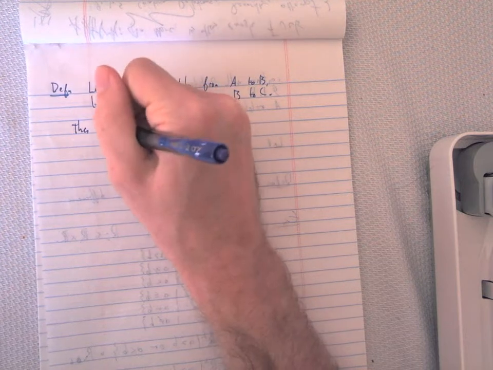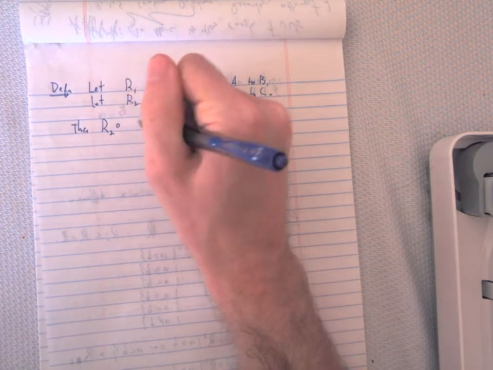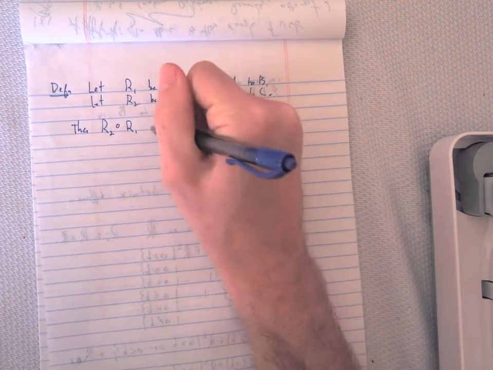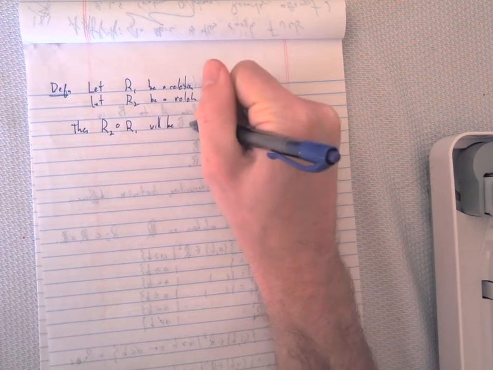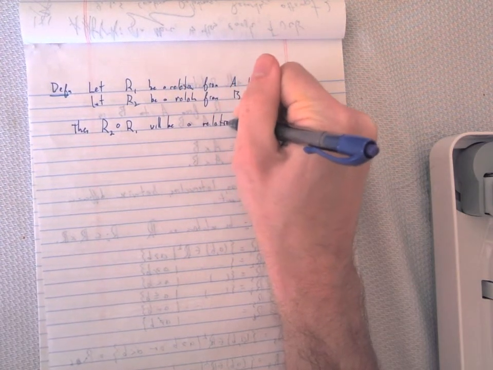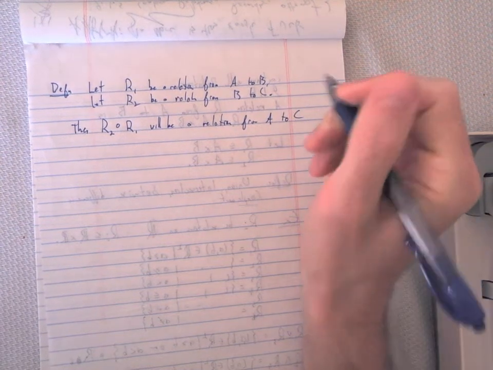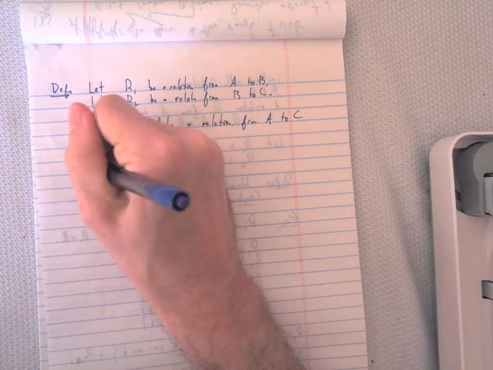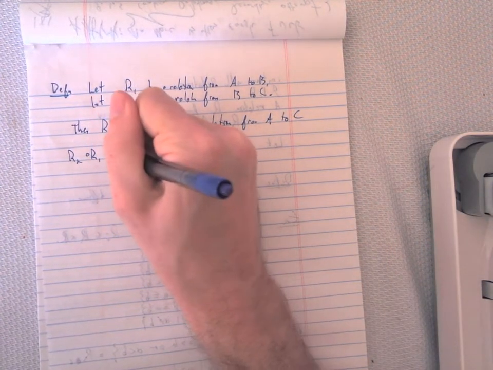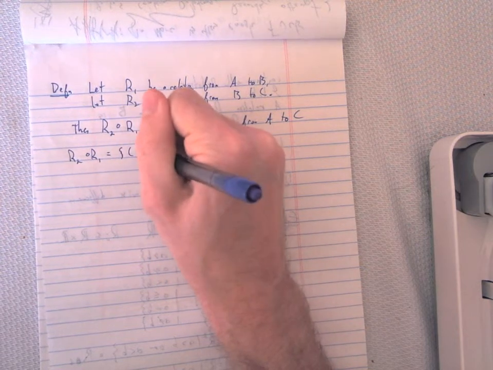Then, the composition R2 composed with R1 will be a relation from A to C, defined as follows. R2 composed with R1 is going to be equal to the set of all tuples.